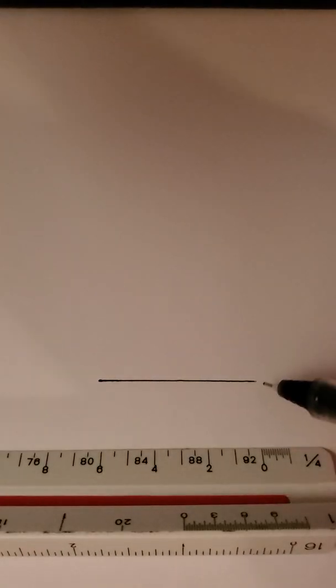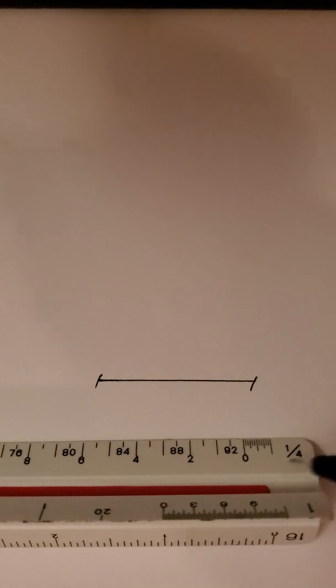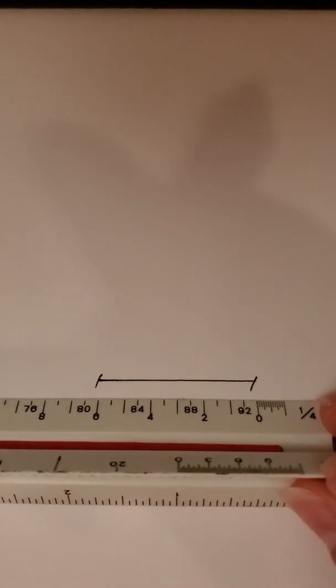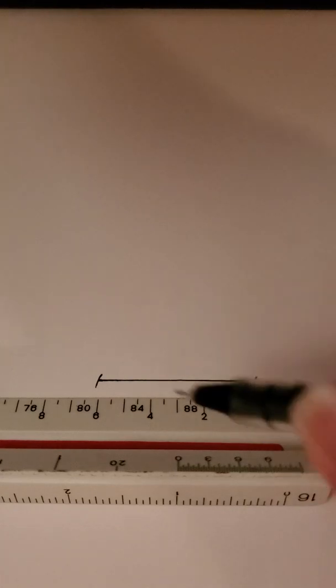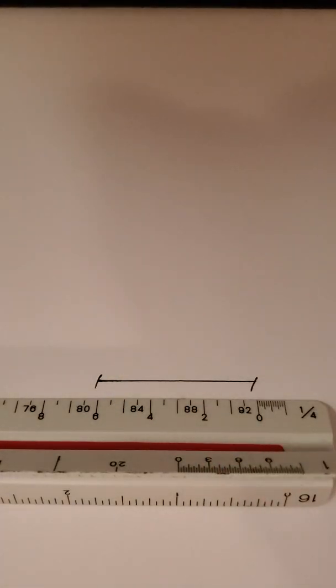So this is a line that is 6 feet long in real life, but we drew it in quarter inch scale. If the line has more fractions, if it extends past a whole number, we're going to have to pay attention to how to read those fractions, because the fractions are actually different in different scales.